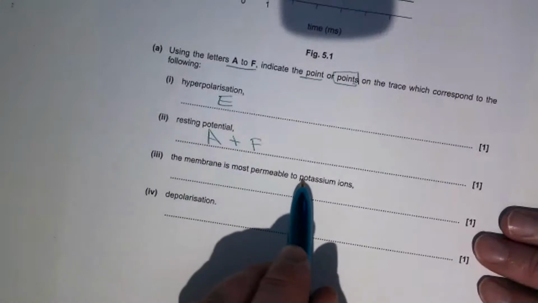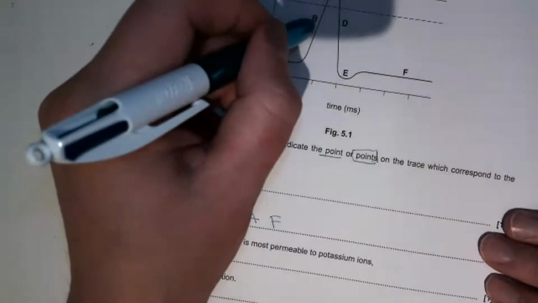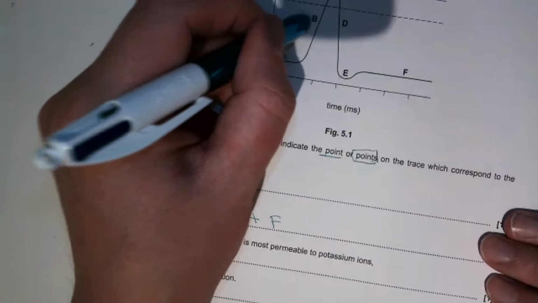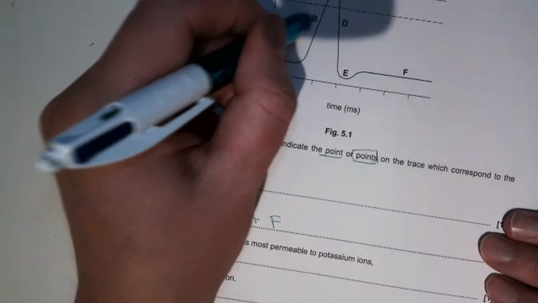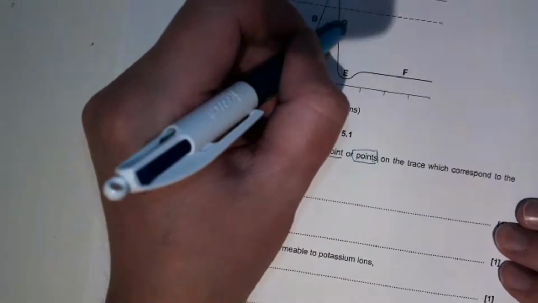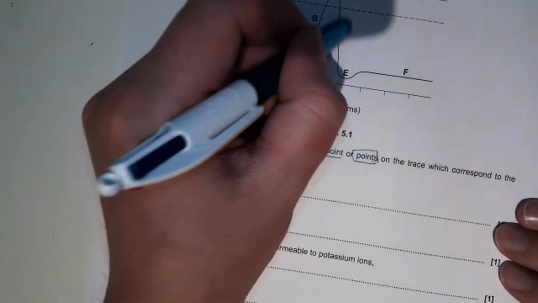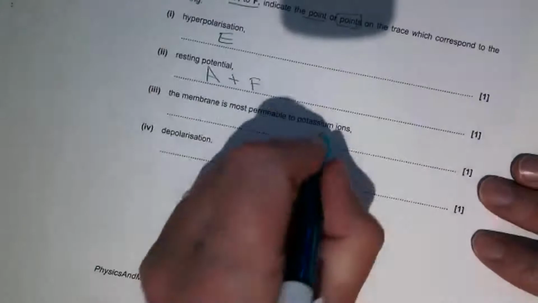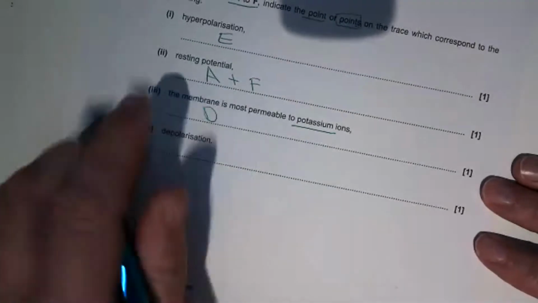The membrane is most permeable to potassium ions. Well, we know that during the action potential at B, that's depolarization, when voltage gated sodium ion channels are open, so that's when it's more permeable to sodium. So the opposite is D, when the voltage gated potassium ion channels are open, so that's when it's going to be more permeable to potassium ions. Be careful, this says potassium, so that's point D.